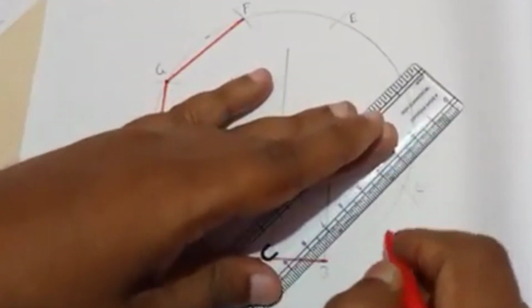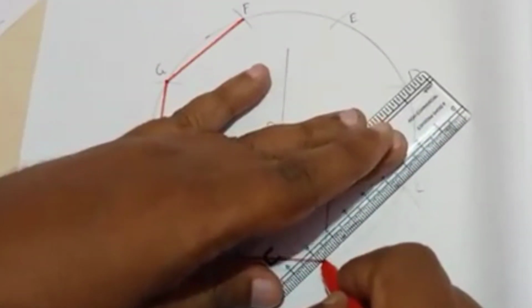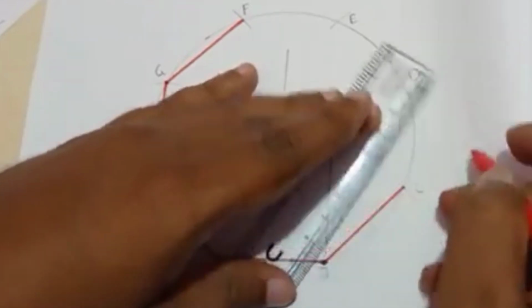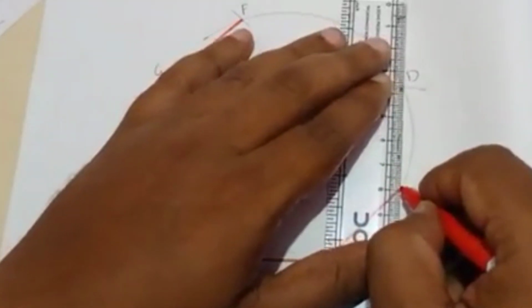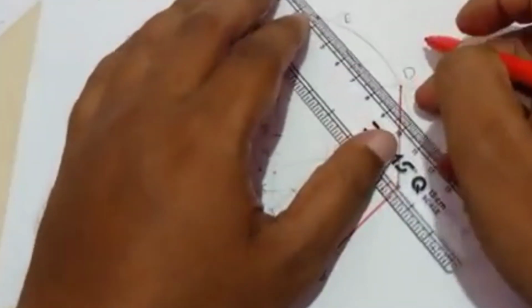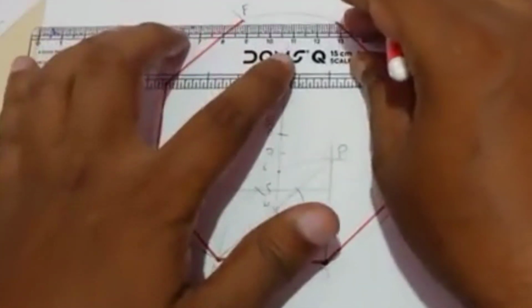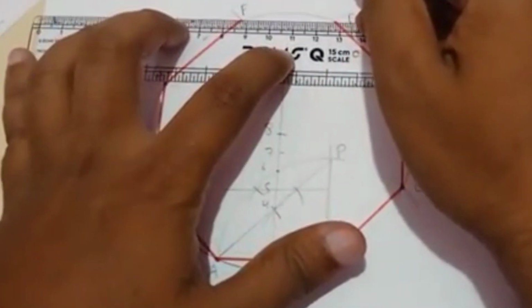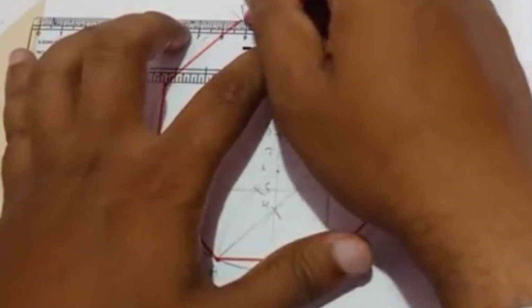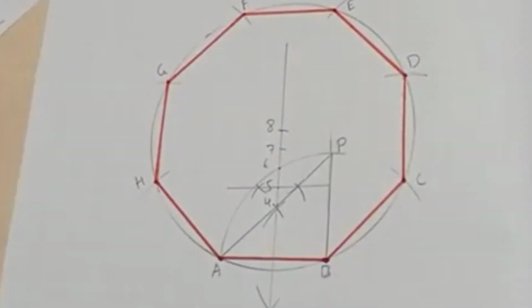Join all these points with straight lines. So this completes the problem.